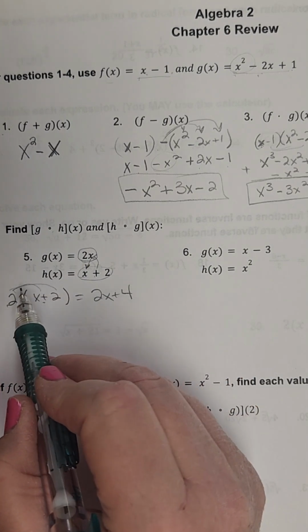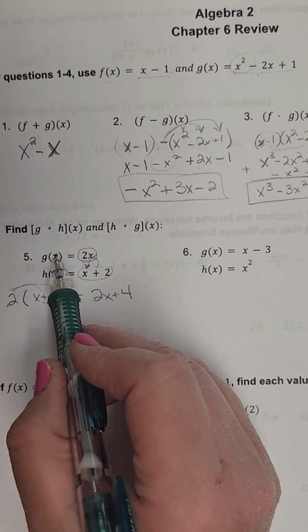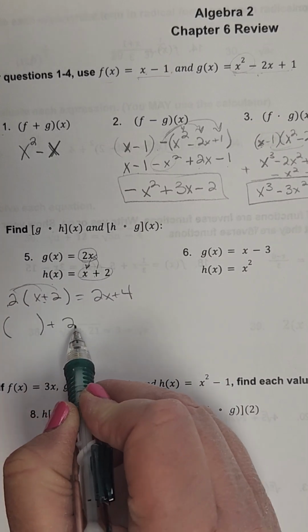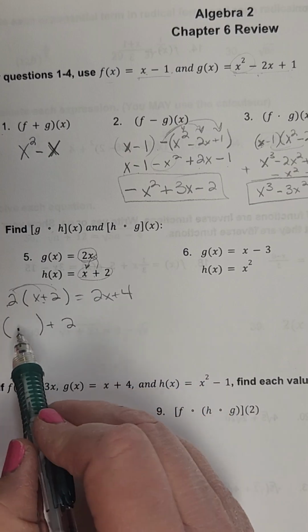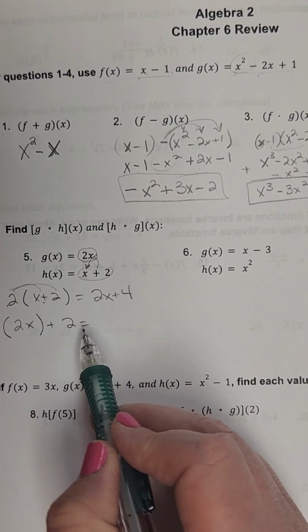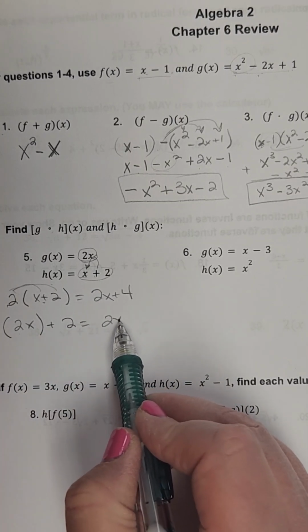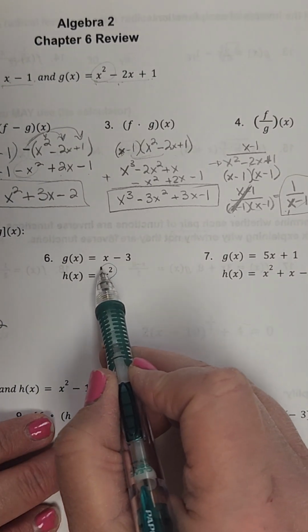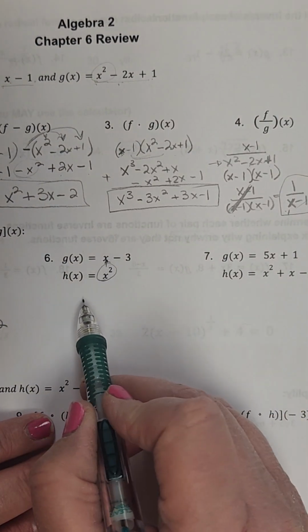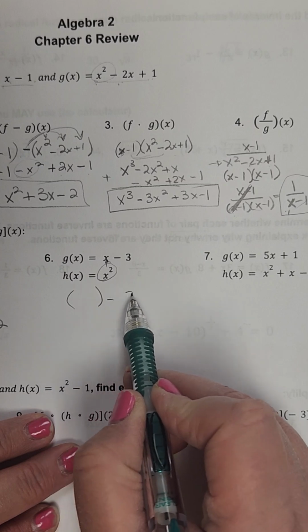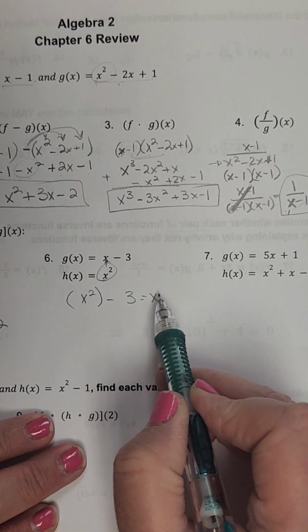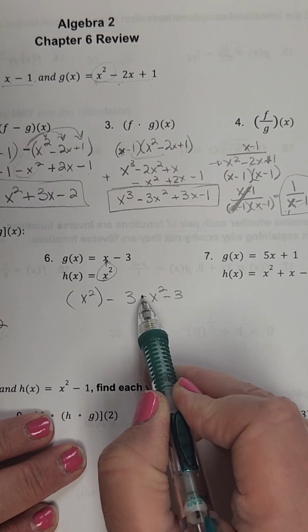And then when I do h of x, or h of g, I'm going to put g into h. So here's my x plus 2, and instead of x, I'm putting 2x. So that's going to be 2x plus 2. You're going to do the same thing here. You're going to take x squared and put it in for x. So here's x minus 3, and I'm going to put x squared there instead. That's going to be x squared minus 3.